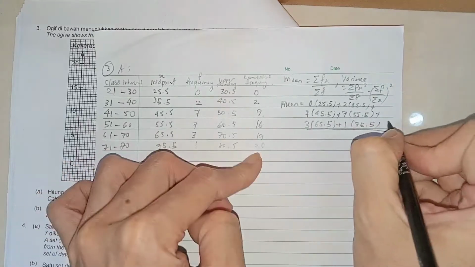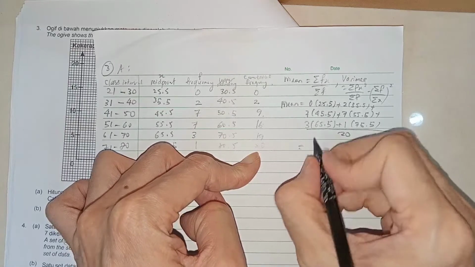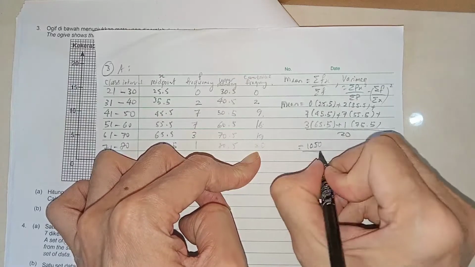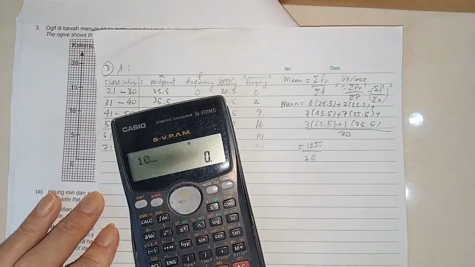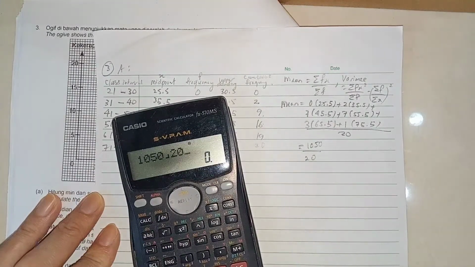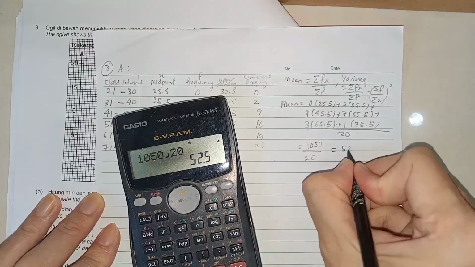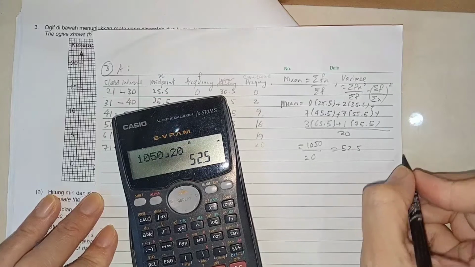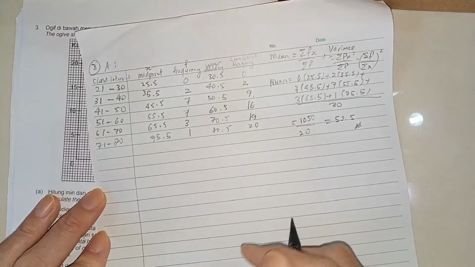Divide by the total, which is 20. So use the calculator, you get 1050 over 20. Then you press. Okay. This is the mean.